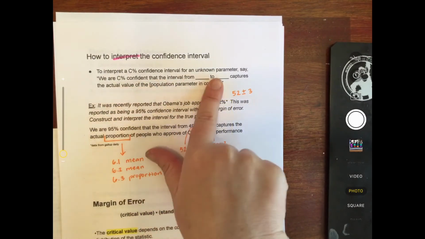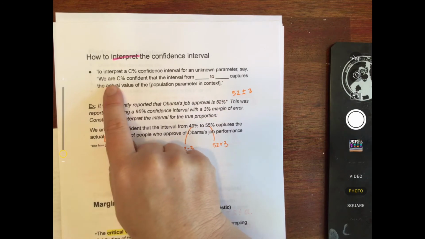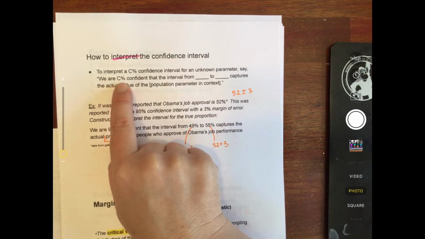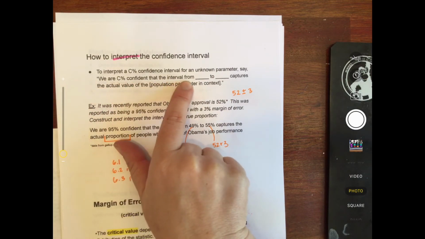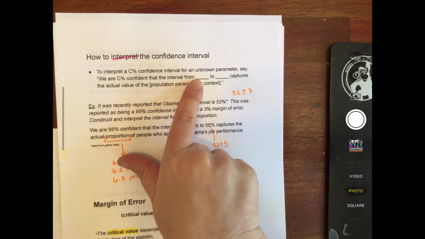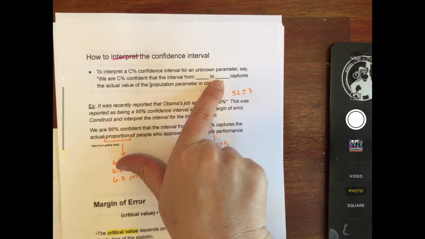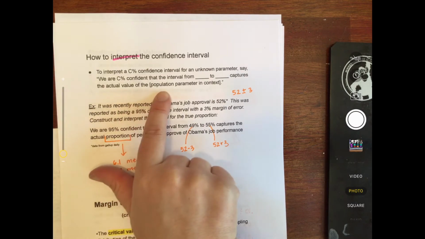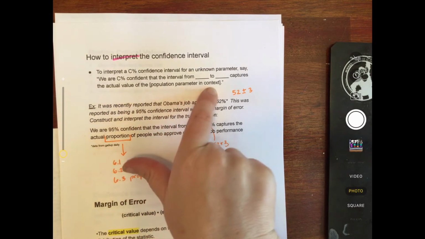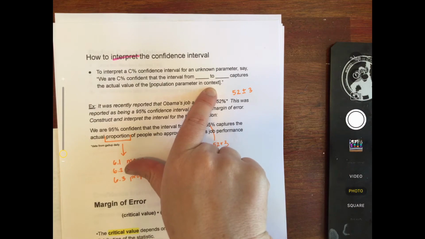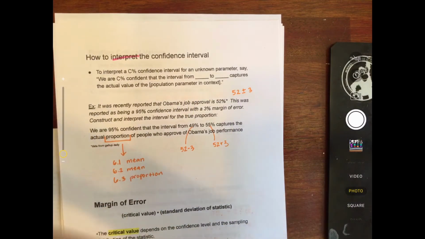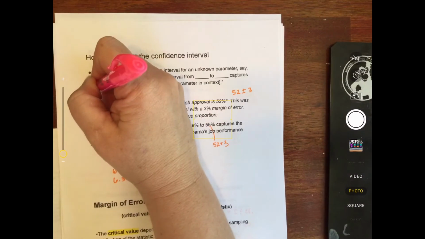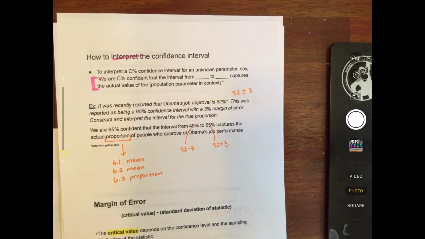What you want to say is that we are 95% confident that the interval from, this is your lower bound, to your upper bound captures the actual value of the population parameter in whatever context we're talking about. So this right here is your sentence frame to interpret a confidence interval.